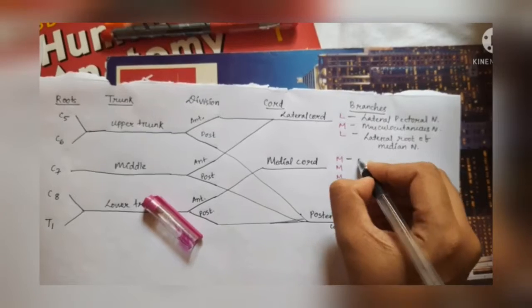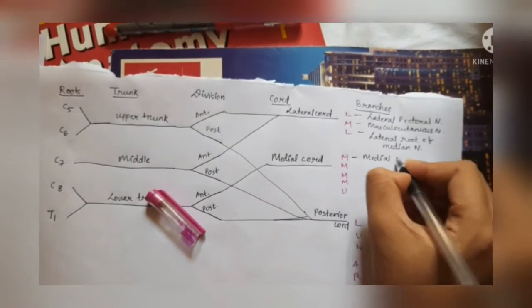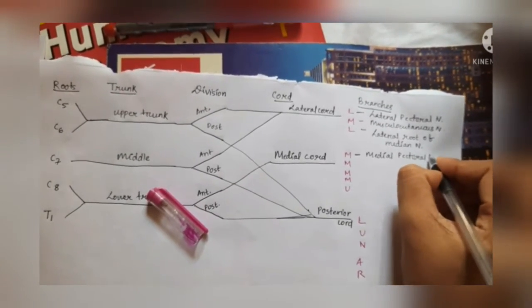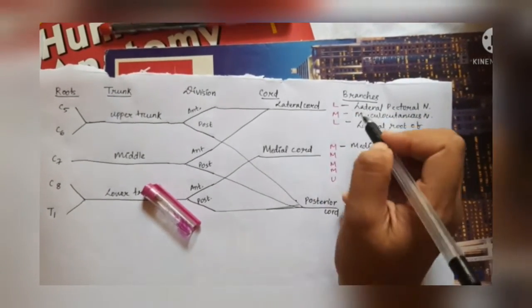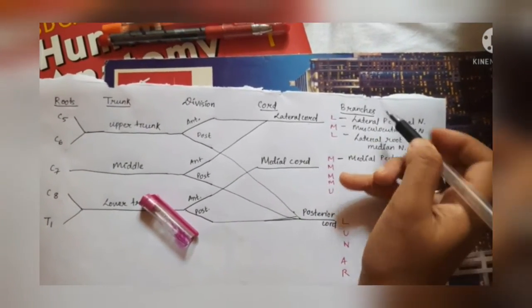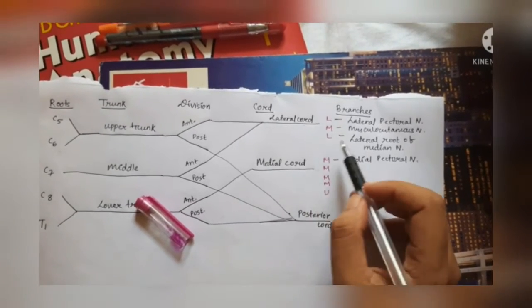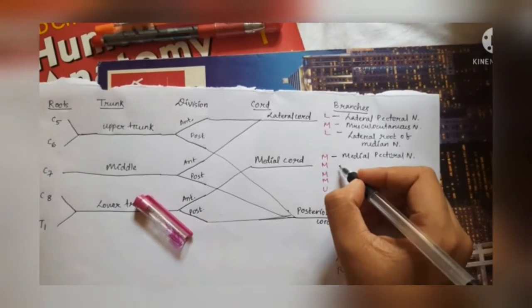And the first M stands for medial pectoral nerve. The first L in the branches of the lateral cord was lateral pectoral nerve, and the first M in the branches of the medial cord is medial pectoral nerve.